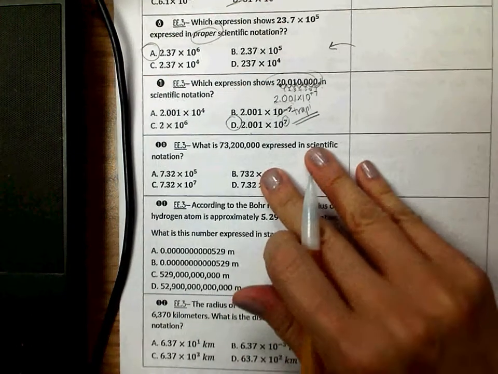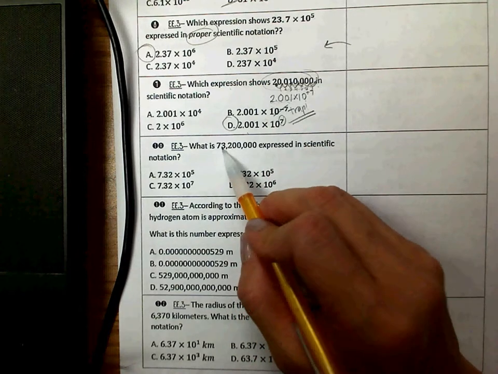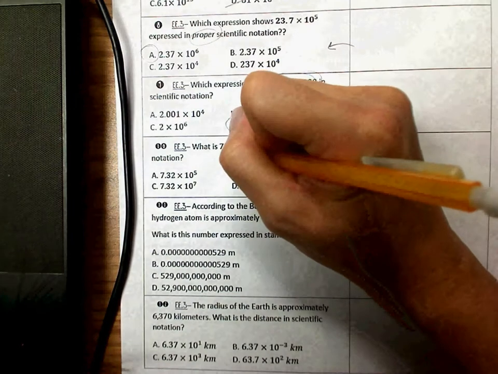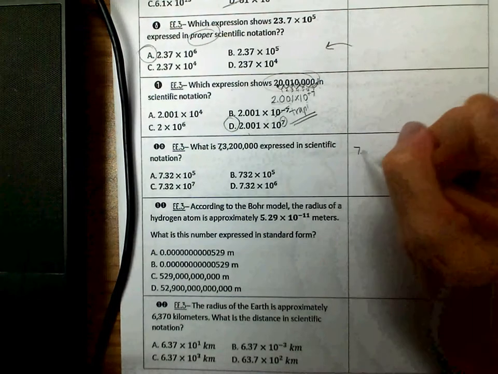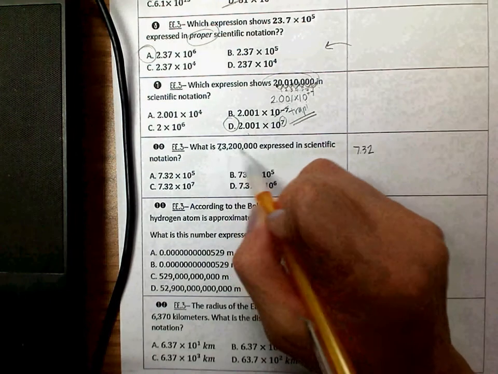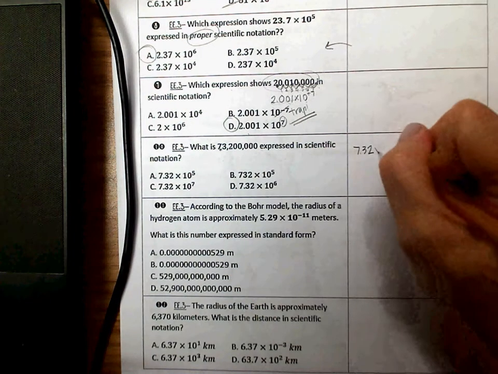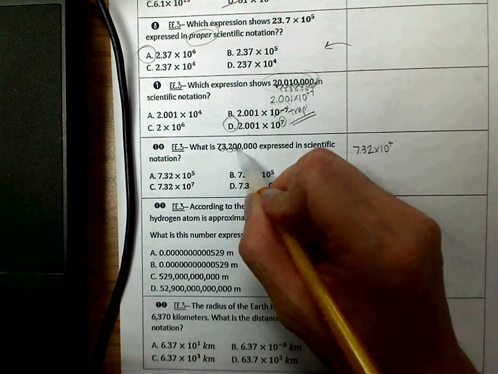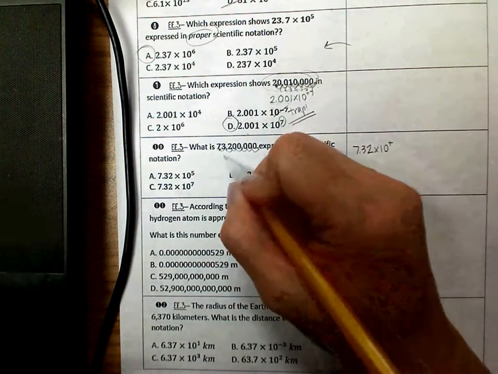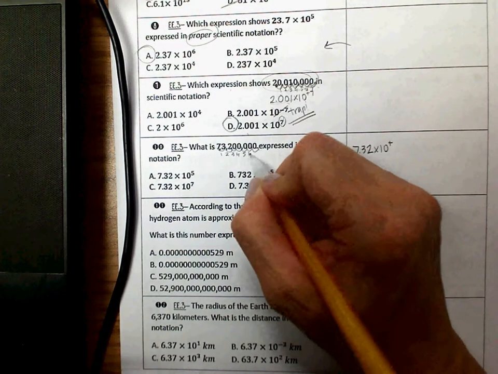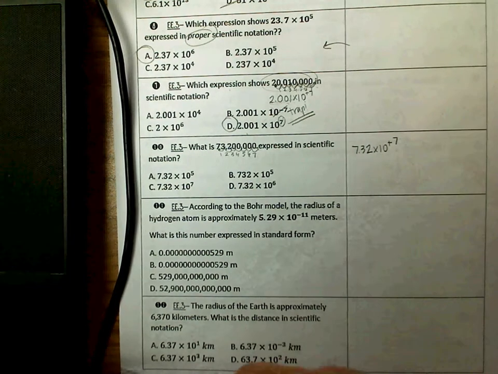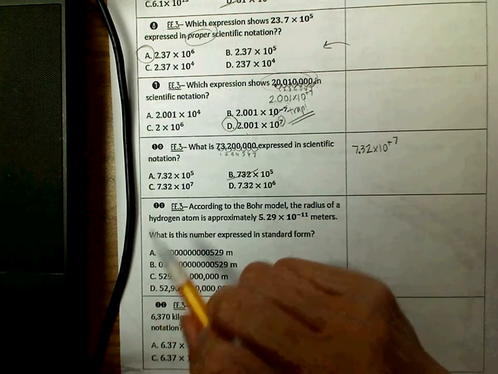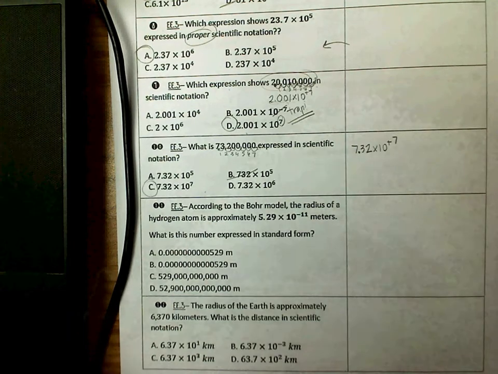Number 10. What is 7,320,000? That's another big number. Where's the decimal supposed to be? Should be here. So if I write that 7.32, to expand it out to make this big, I have to go to the right. So it's going to be times 10 to some positive exponent. So I go right how many? 1, 2, 3, 4, 5, 6, 7. Again, if it helps you, number it out. So that's positive 7. Make sure it's 7.32, so it's not that one. Times 10 to the 7, positive, so it's C.